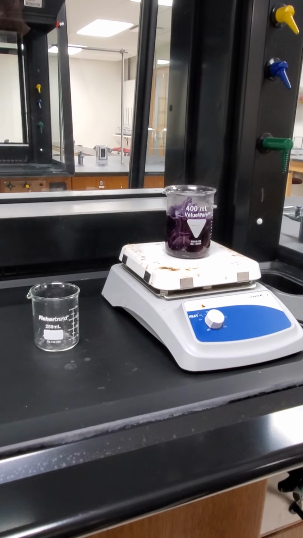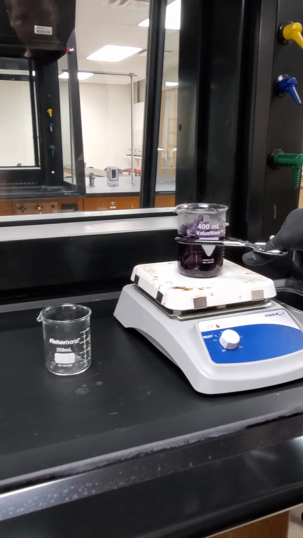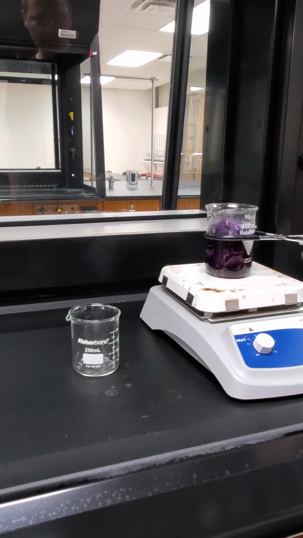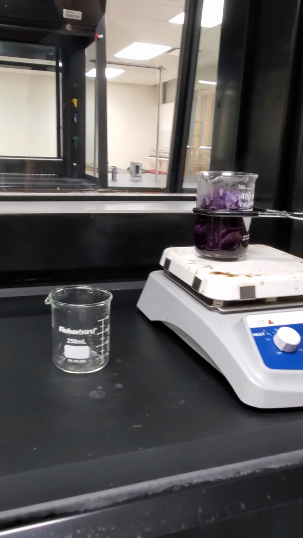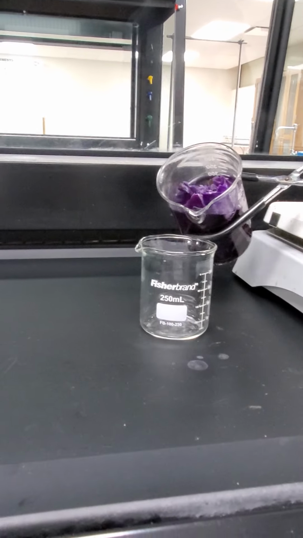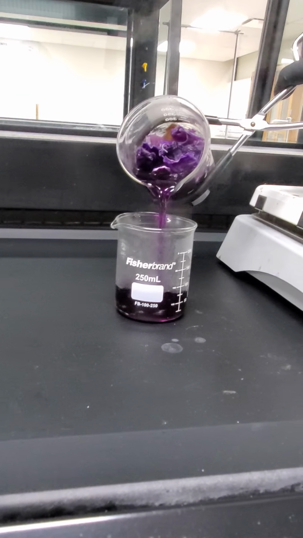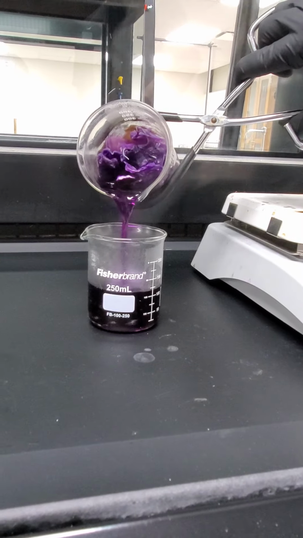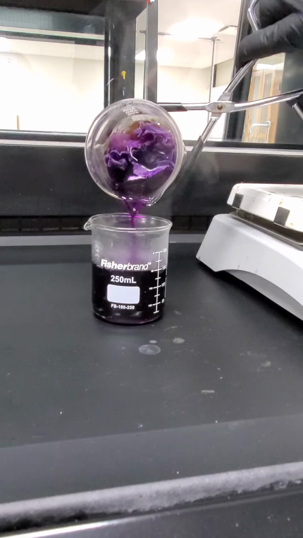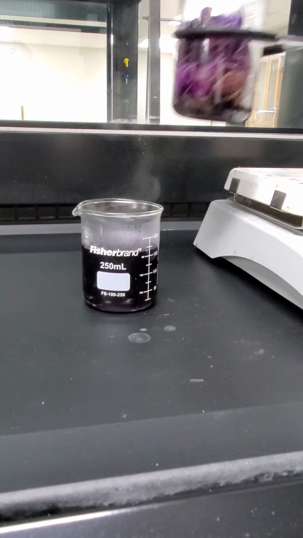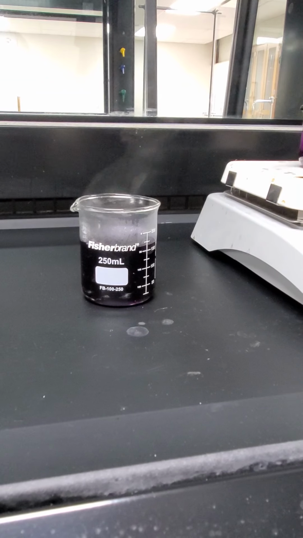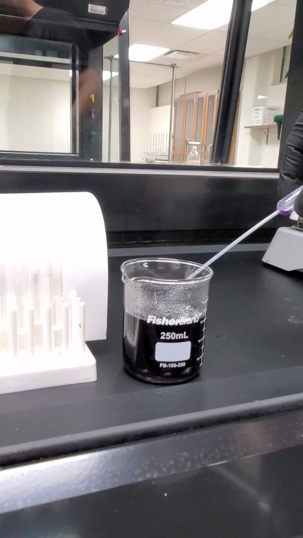Alright, so our juice is done. Cool it down a little bit, so now we just need to pour it. And notice the color that we got. Nice dark purple color. Very indicative of the pigment that was in those leaves. So we're going to let that cool a little bit and then we'll be right back.